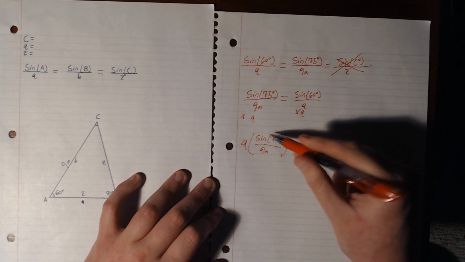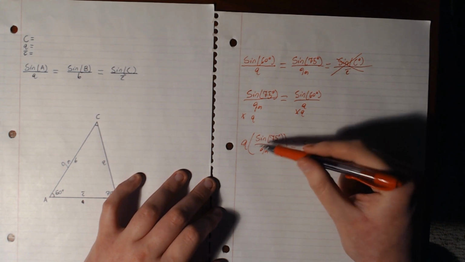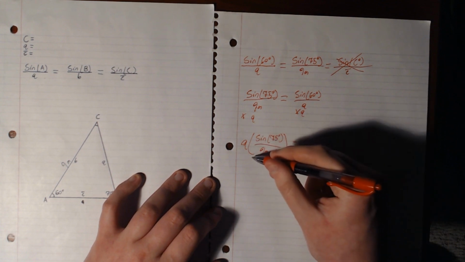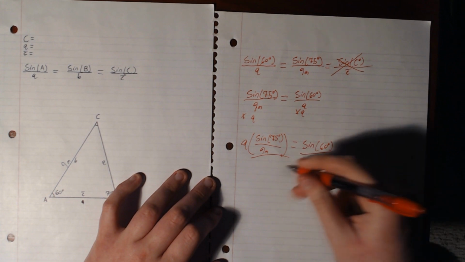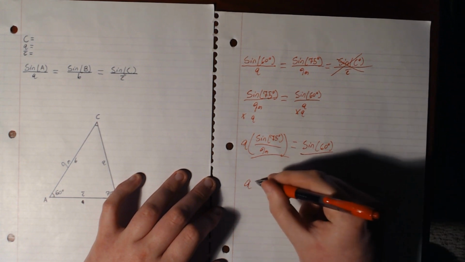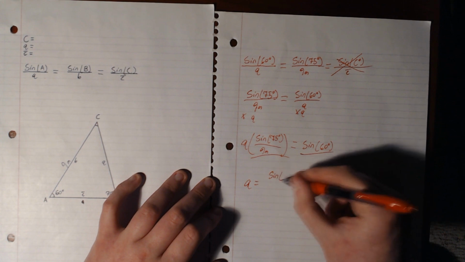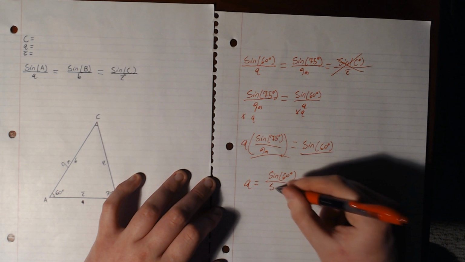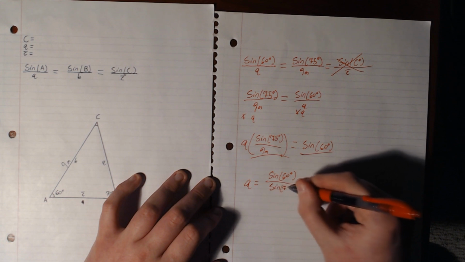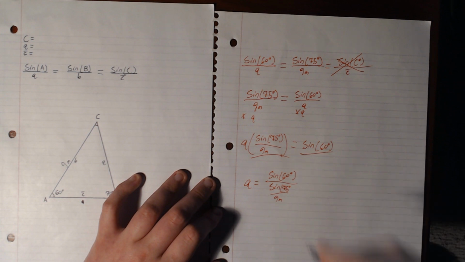Now, if we want to get rid of this coefficient right next to this variable, we can do further algebra and divide this whole thing over here, and then that will give us A equals sine 60 degrees over sine 75 degrees over 9 meters.